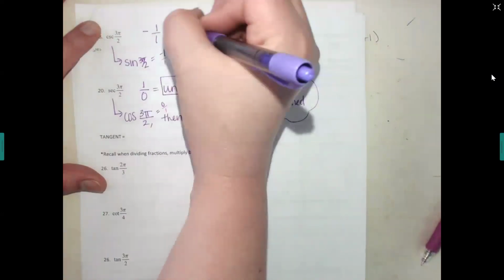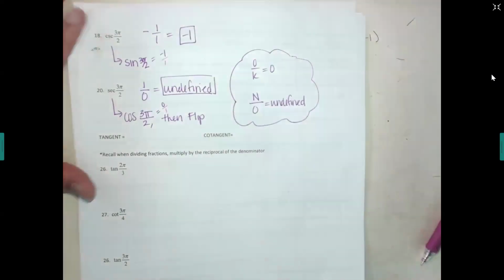They do cancel out, but they cancel out to what? Still 1, right? Okay, so when you flip negative 1 over 1, you still get negative 1. Okay, same thing with positive 1. If you flip it, it's going to stay positive 1 because you're flipping the number with its own self.